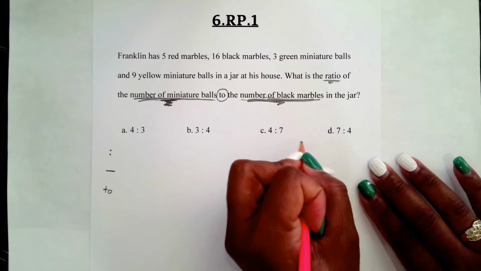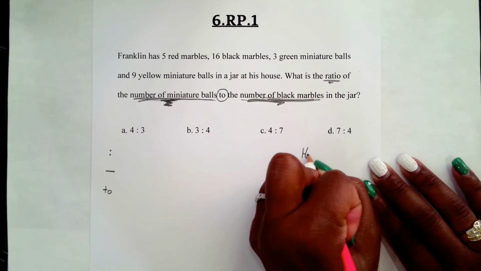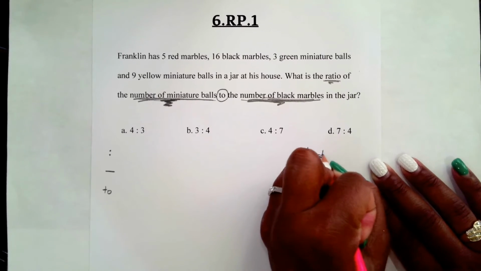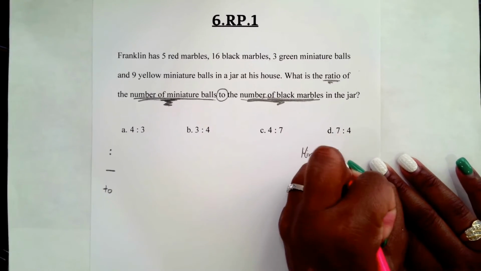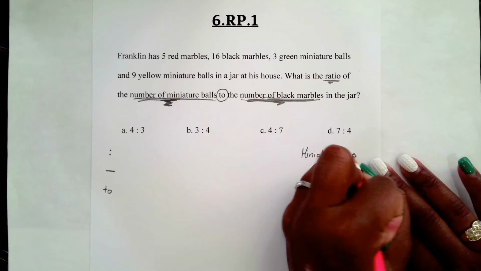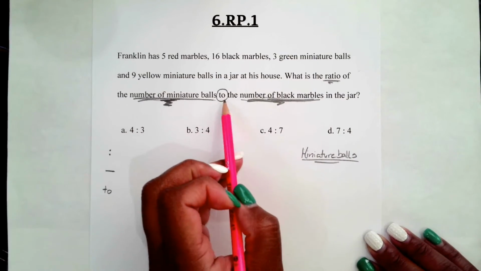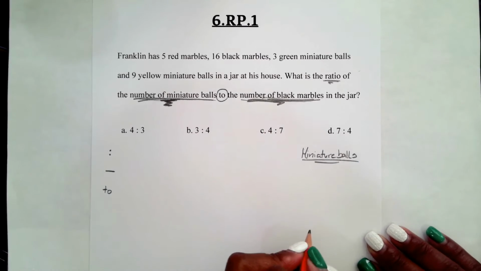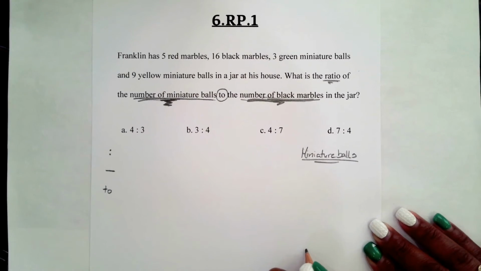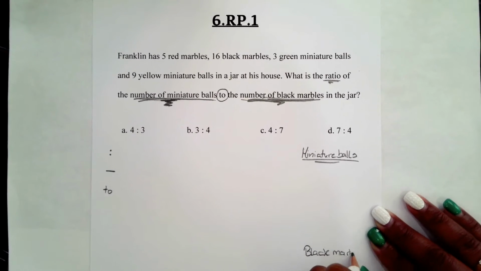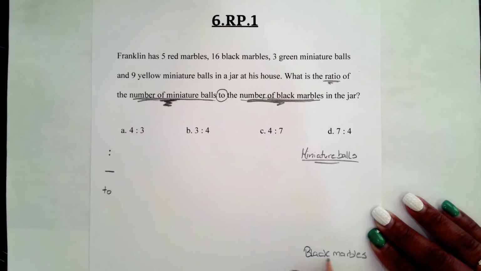Let's not forget anything. I'm going to label my work miniature balls. So I know we're talking about miniature balls. And then it says to the number of black marbles. So I'm going to put black marbles. Well, let's go back to the problem.